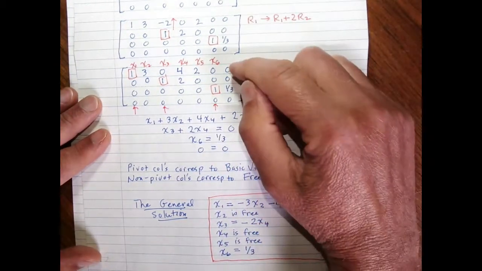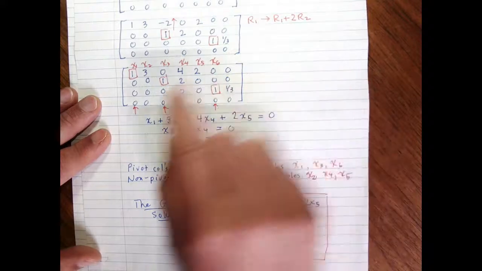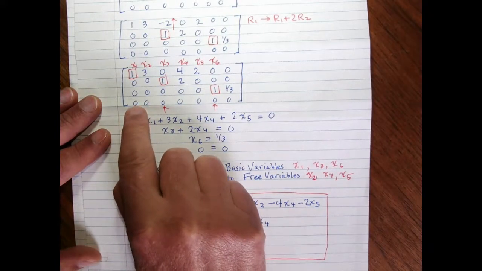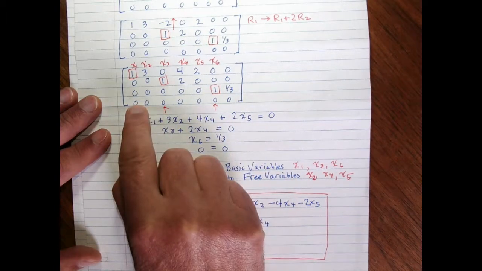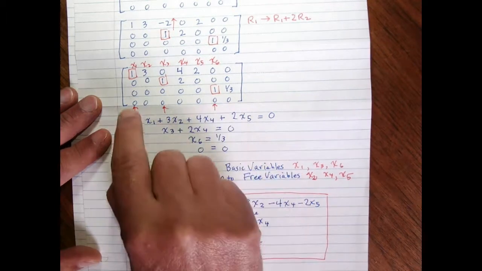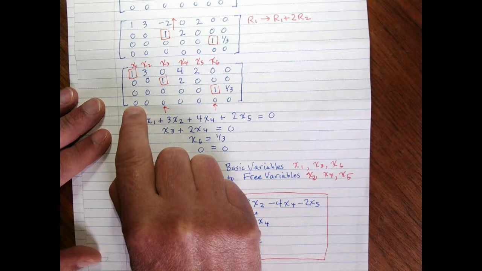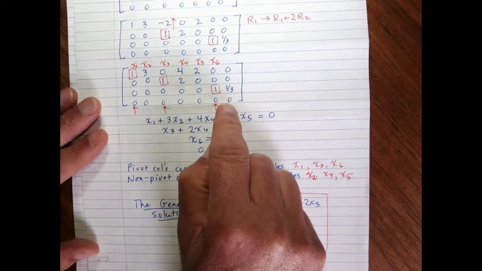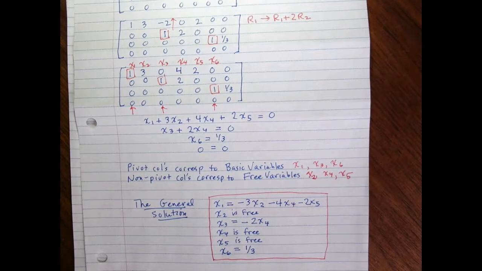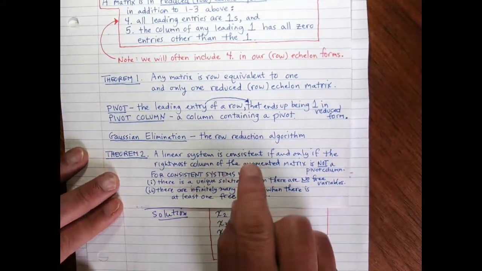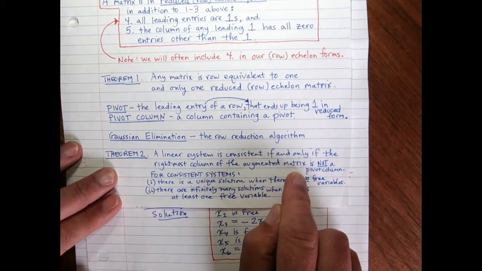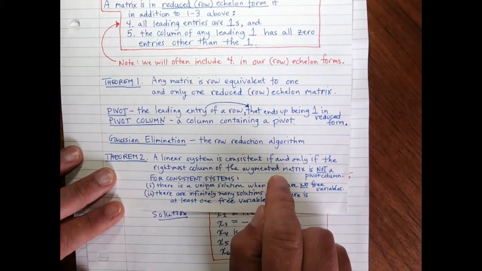system. If it were a pivot column, that last row would be of the form all zeros and a non-zero number. That's really the only way that last column could be a pivot column, so that if it's all zeros and a non-zero number, the system is actually inconsistent and there's no solution. So we've seen an example of that before. So that's the first statement in theorem 2. It tells us something about when there is no solution.